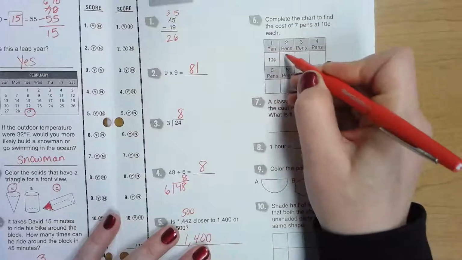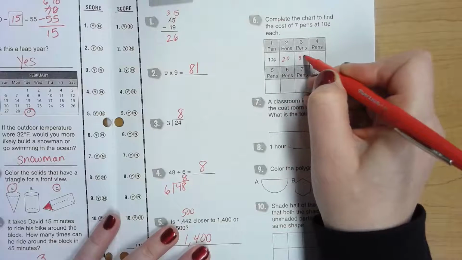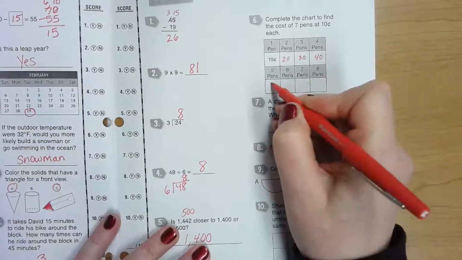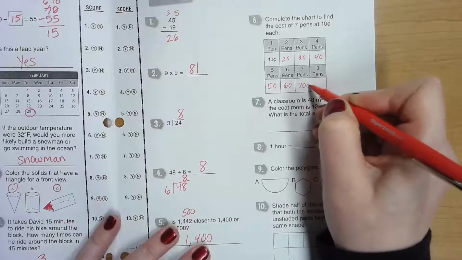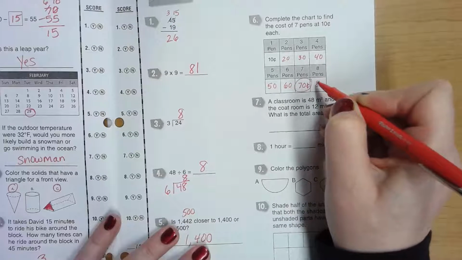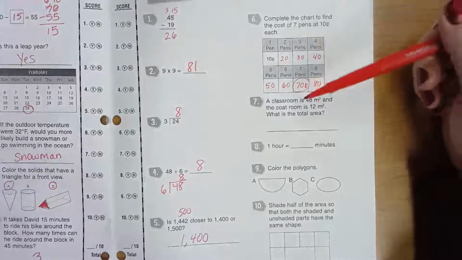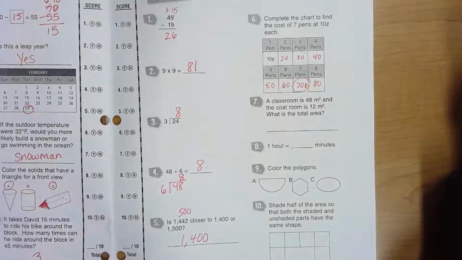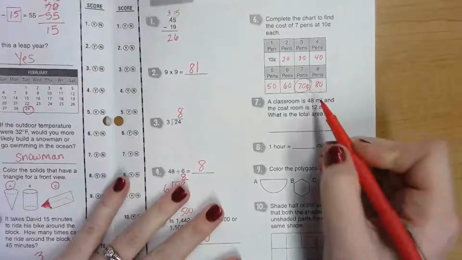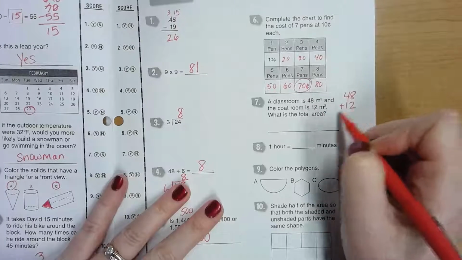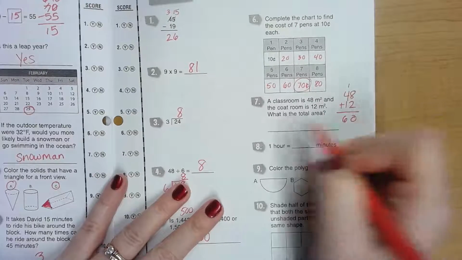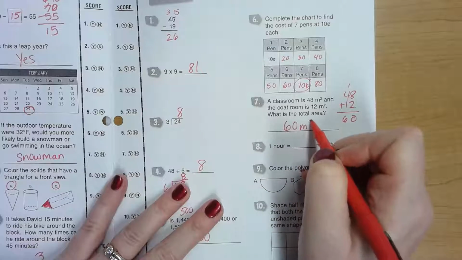Well, 1 pen is 10 cents, 2 is 20, 3 is 30, 4 is 40, 5 is 50, 6 is 60, 7 is 70 cents. 8 would be 80, okay? Number 7, a classroom is 48 meters squared, and the coat room is 12 meters squared. So what's the total area? So we need to just add these two amounts, 48 plus 12, to find the total area, and we would get 60 meters squared.